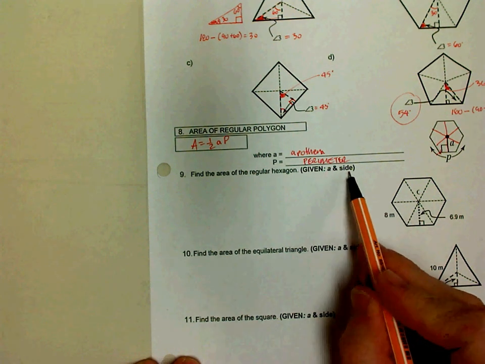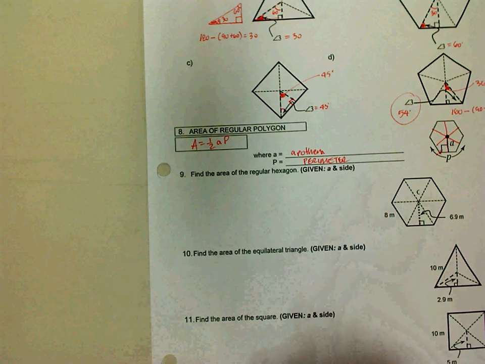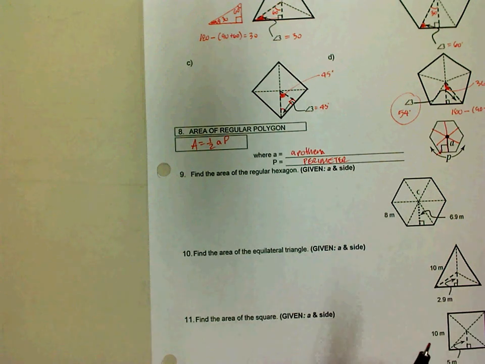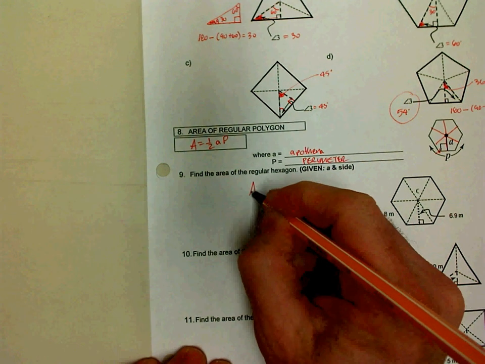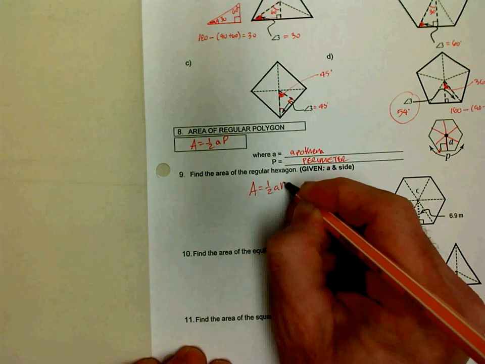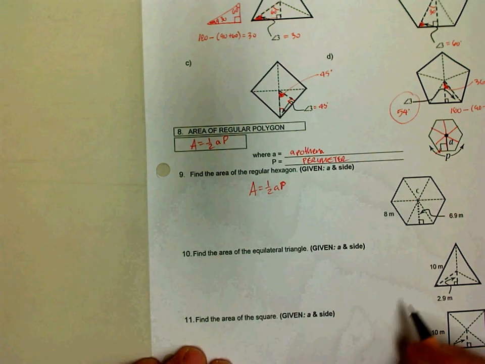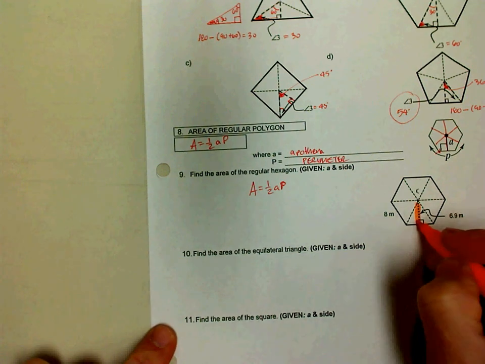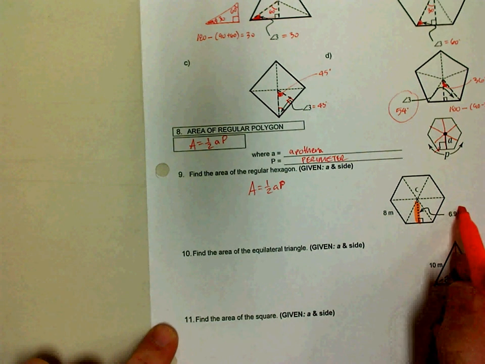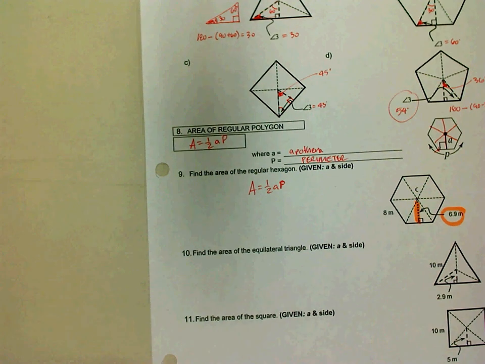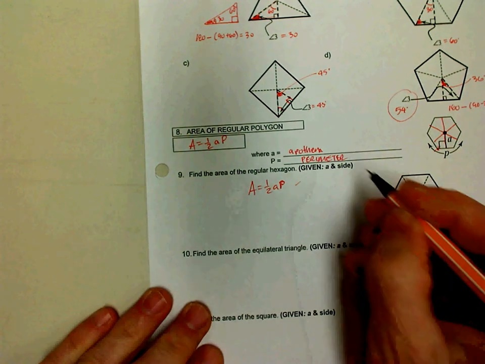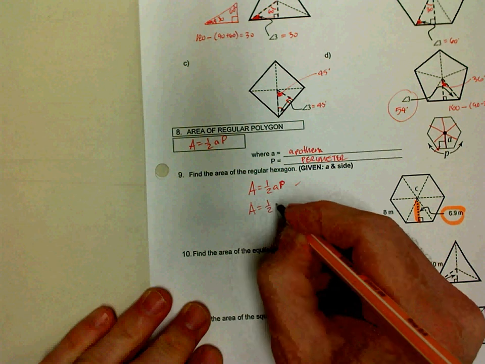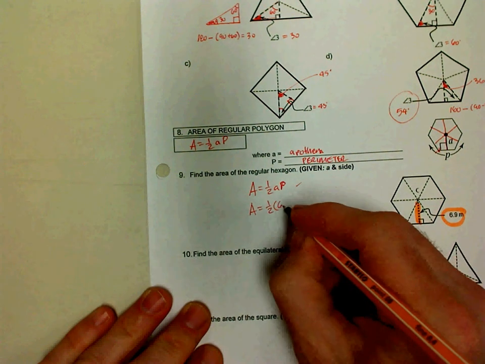These are going to be the easier ones to get, because if we look at our formula, area equals 1/2 A times P, well, they gave us one of the numbers that we need to use. They went right ahead and said the apothem is 6.9. So in our formula, we're going to just substitute in 6.9, and then all we have to do is put in our perimeter.